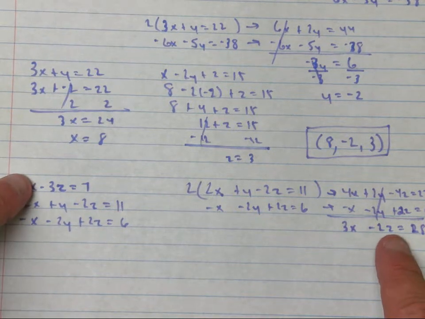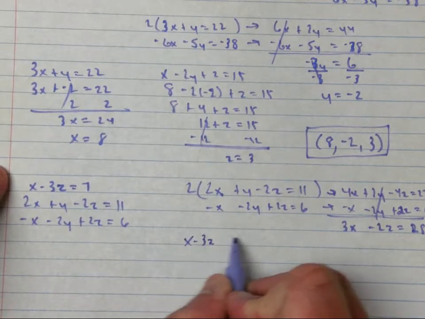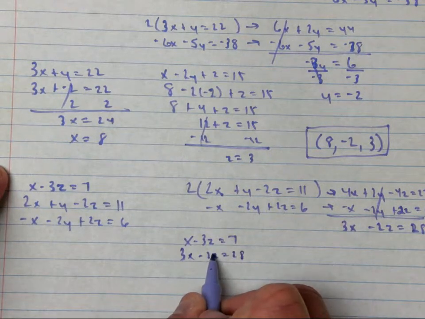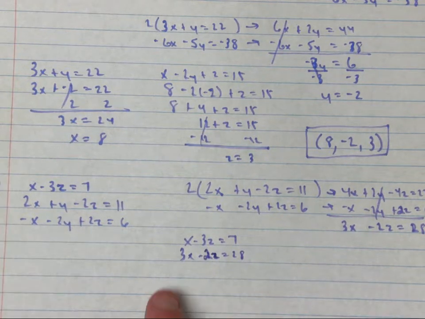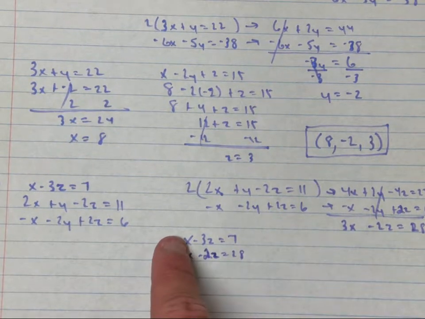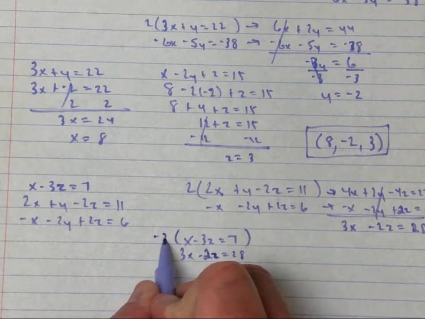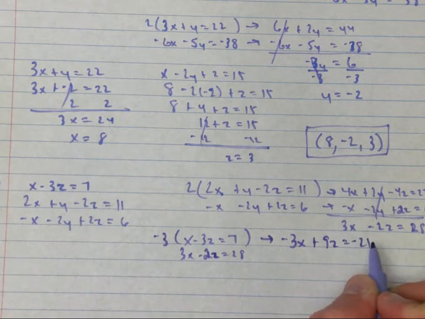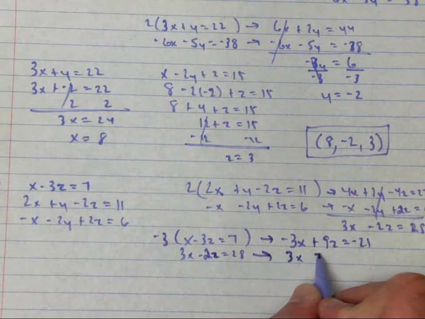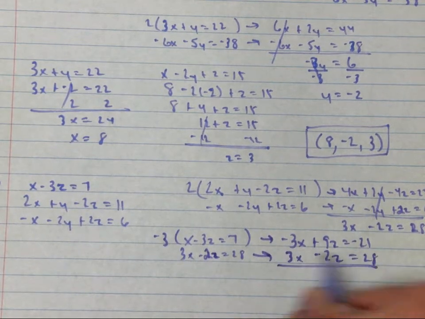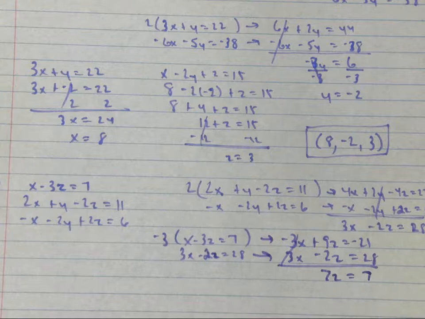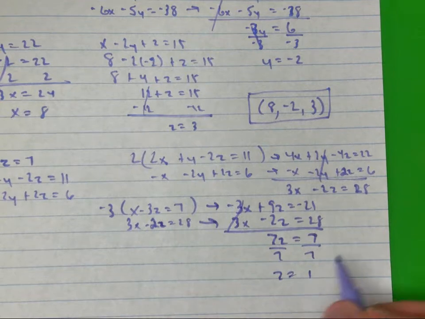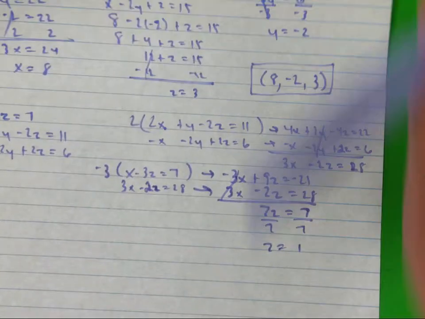I take this one and this one. X minus 3Z equals 7. 3X minus 2Z equals 28. To me, the X is the easiest to eliminate. If this is 3, that needs to be negative 3. So I'm going to multiply this by negative 3. Negative 3X plus 9Z equals negative 21. Bring this over. That leaves 7Z equals 7. Z equals 1.